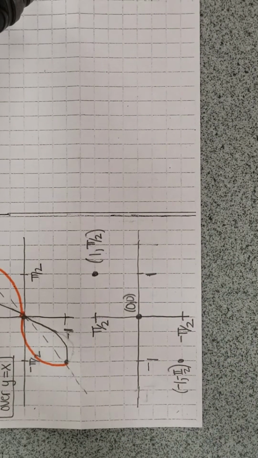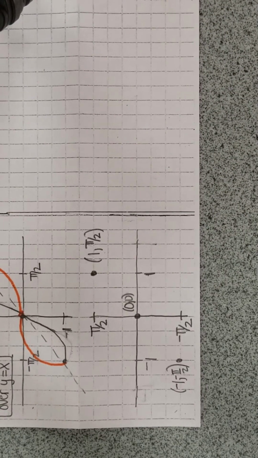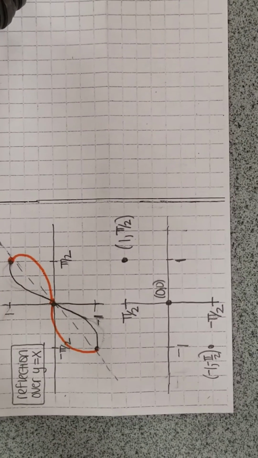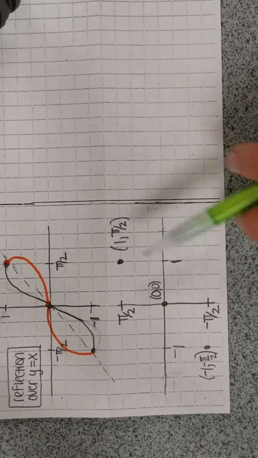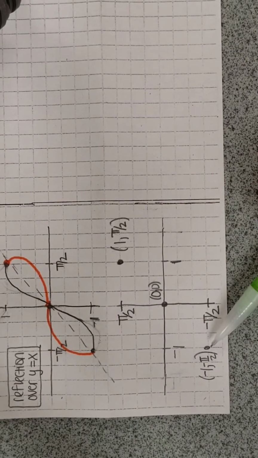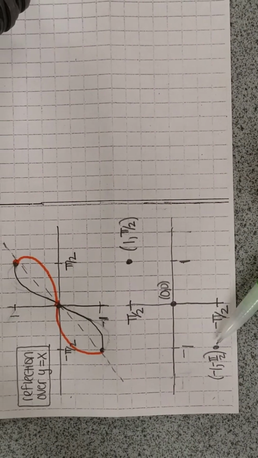And this is where that idea of reflection, so let me move it down so you can see the reflection, is really important to understand what the shape of this is. Because just from these ordered pairs, technically I could make a table and I could get way more points.